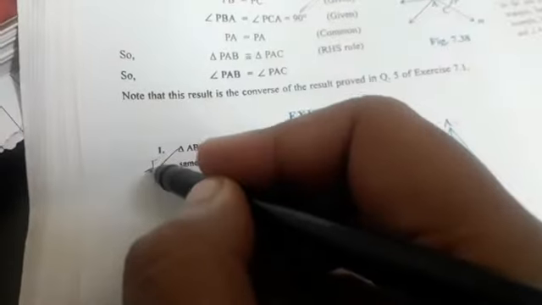So this completes your question number 1. Today you complete this question and the 2 congruence conditions, and then I'll continue tomorrow with these exercise questions.